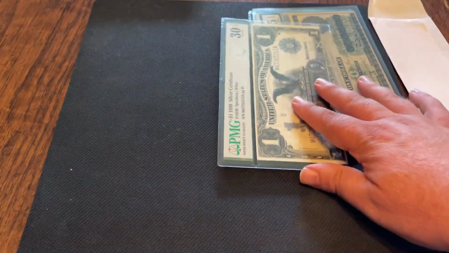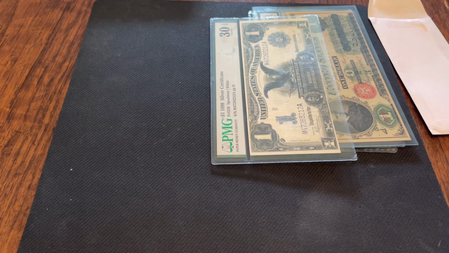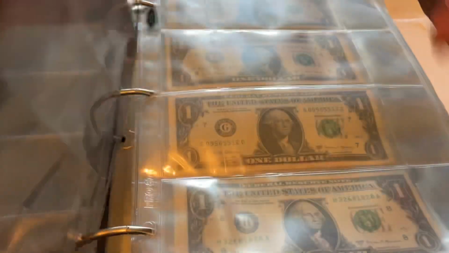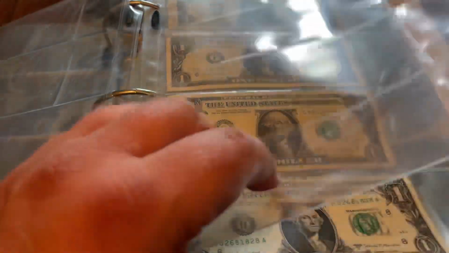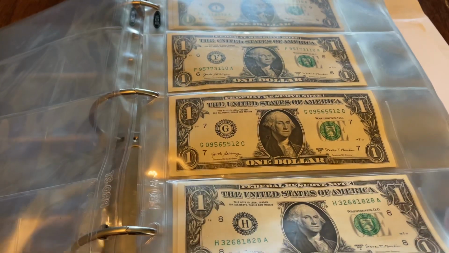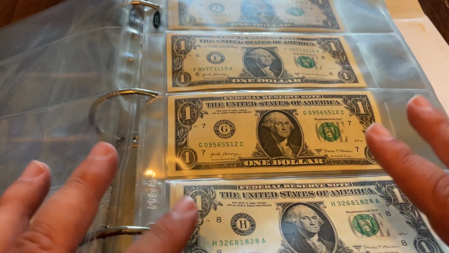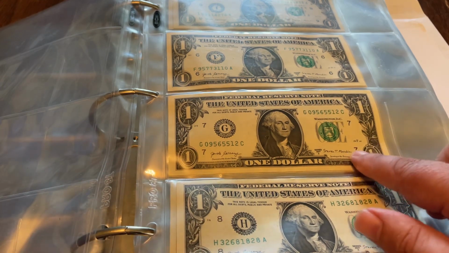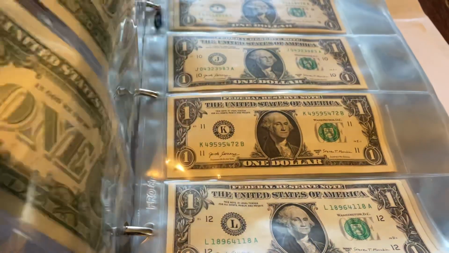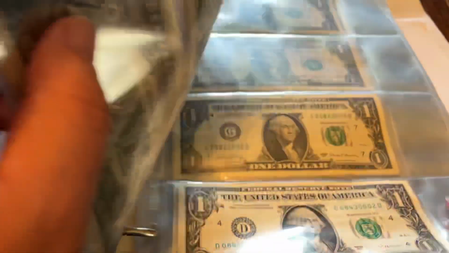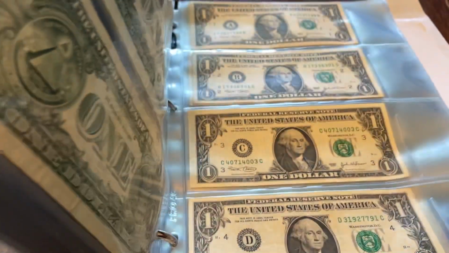Certainly something that a lot of people don't try to attempt. Number 3. We are going with the big book here. This is my collection of current notes. Okay, this is basically, here we go, that's for all the new stuff. It is basically every single Federal Reserve from both Fort Worth and Washington, D.C. for every series going all the way back from today until 1963. That's my big book. I'm trying to find them all in circulation.